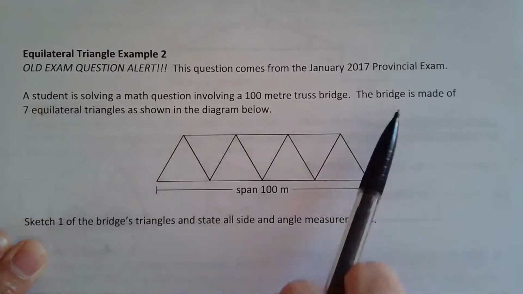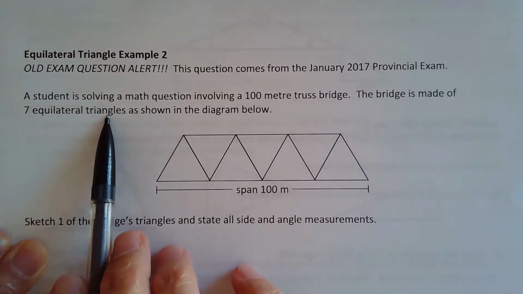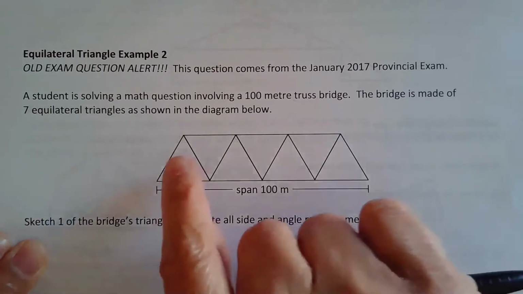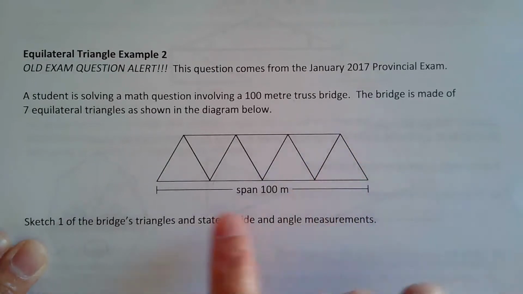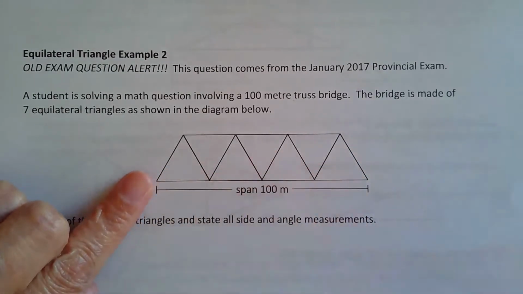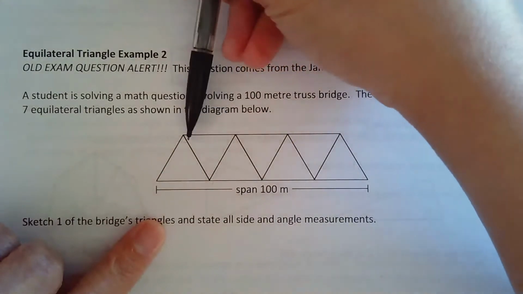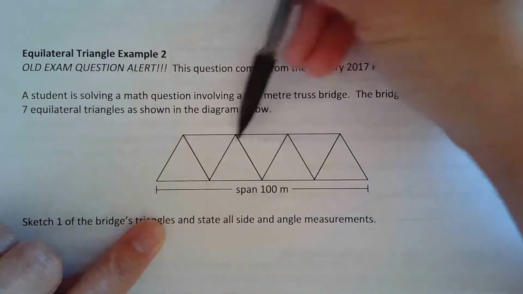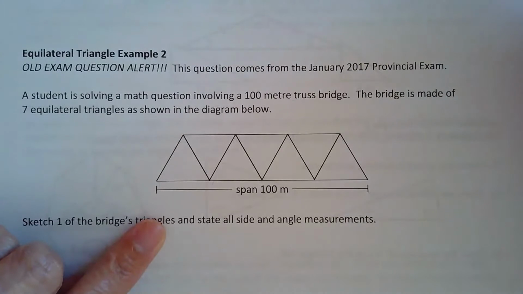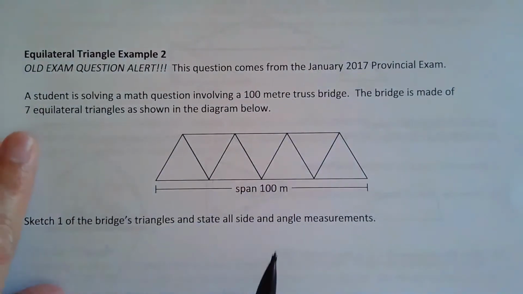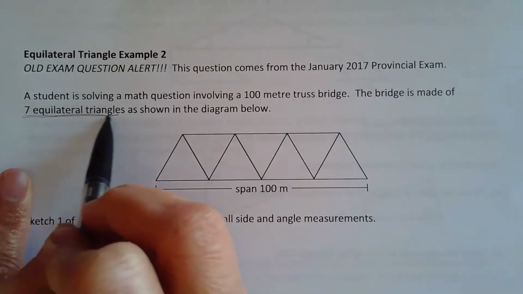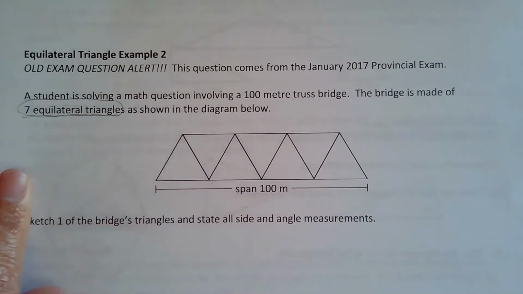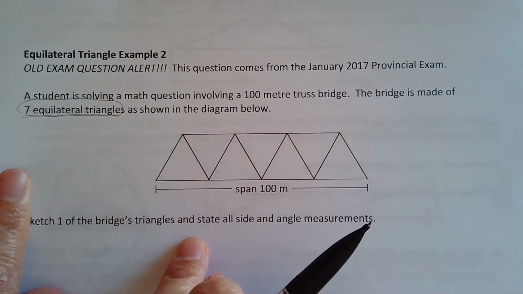So the bridge is made of 7 triangles. Where did the 7 triangles come from? There's 1, 2, 3, 4. So you've got 4 upright triangles, and then you have the ones that are facing down. So you've got your 7 triangles. And what's a great thing is we've got 7 equilateral triangles. That is already giving us some information about this structure.